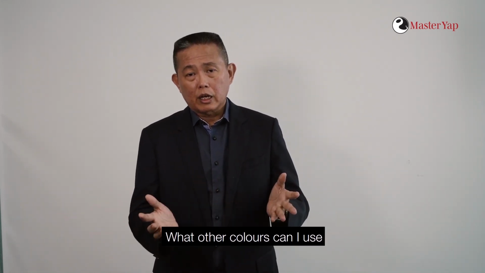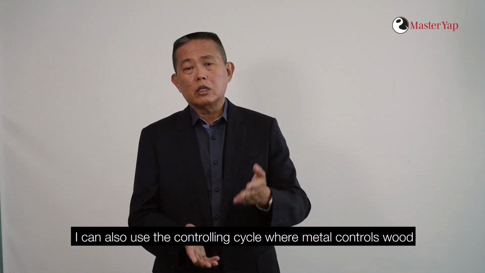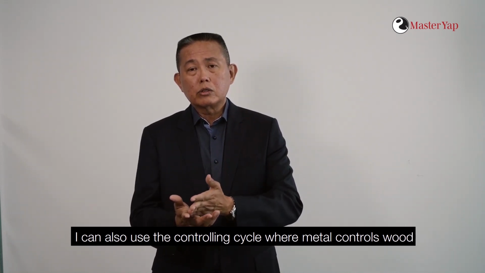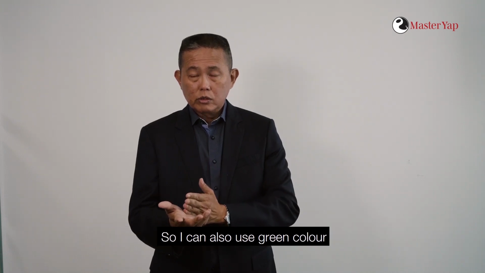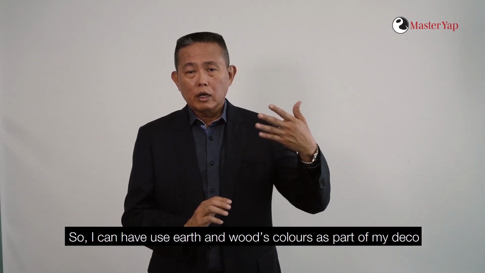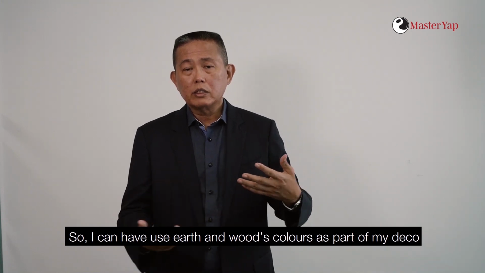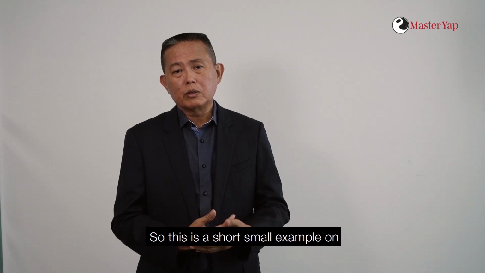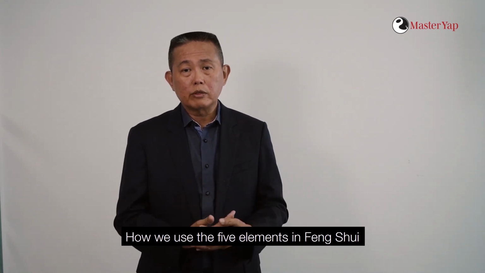What other colors can I use? I can also use the controlling cycle where metal controls wood. So I can also use green colors. So I can have earth colors and green colors as part of my decor. So this is one small example on how we use the 5 elements in Feng Shui.